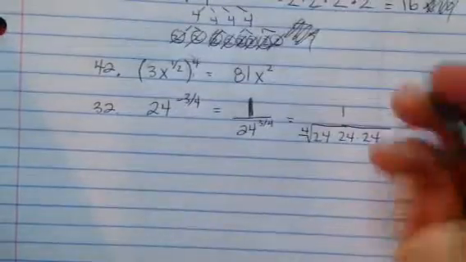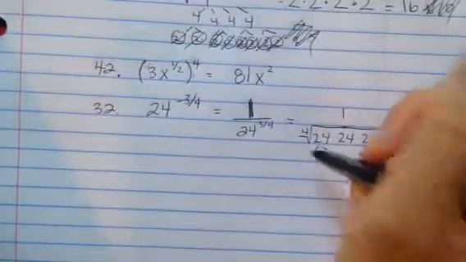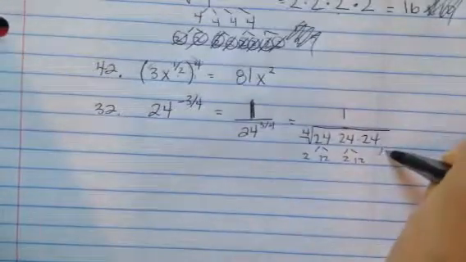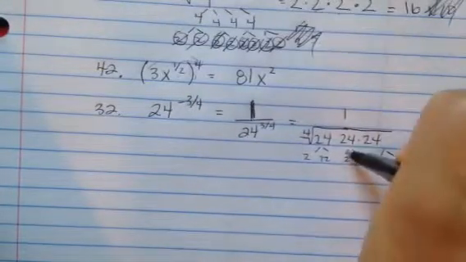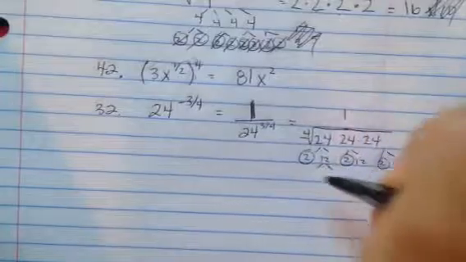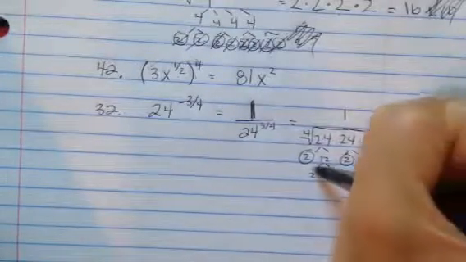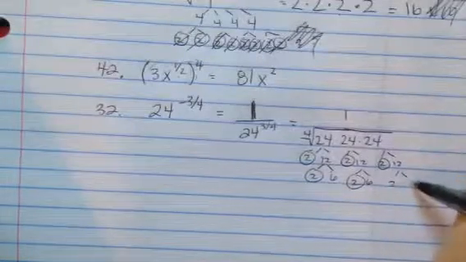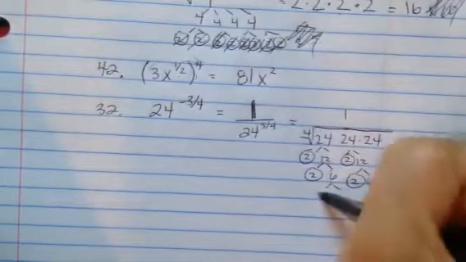All over 1. Okay, 24, I know that that's 2 times 12, so I'm just going to write 2 times 12 on all of these. And 2's are prime. Okay, 12 can go further. I know 2 times 6. 2 is prime. 2 times 6. 2 times 6. And I know that 6 is 2 times 3.